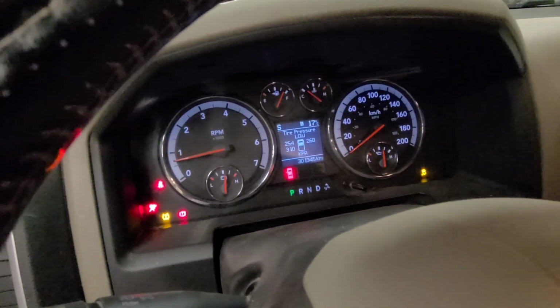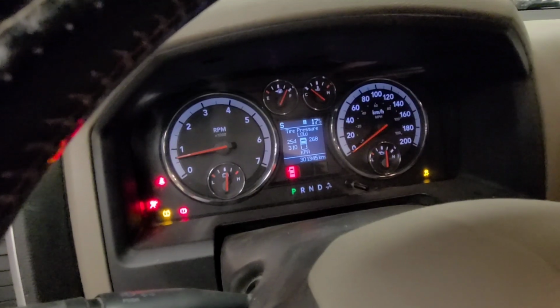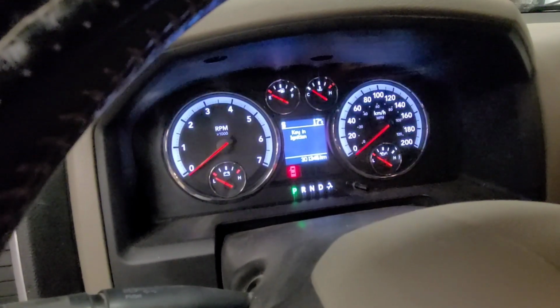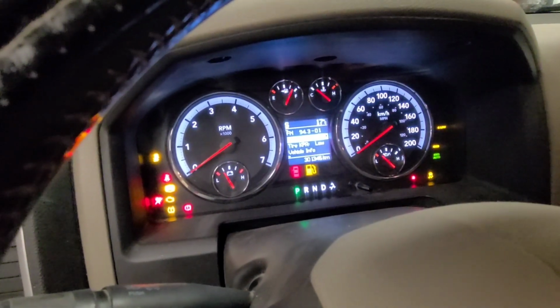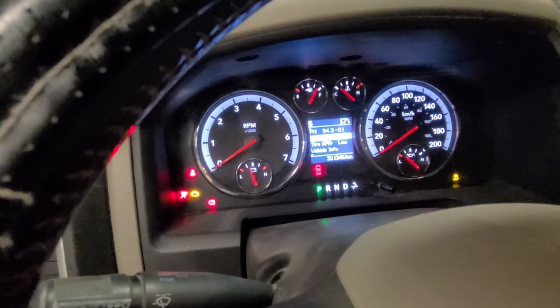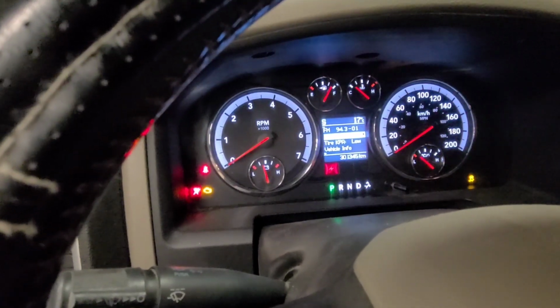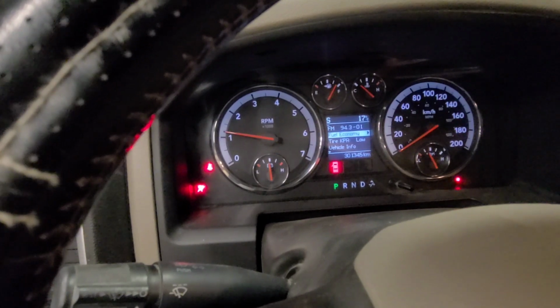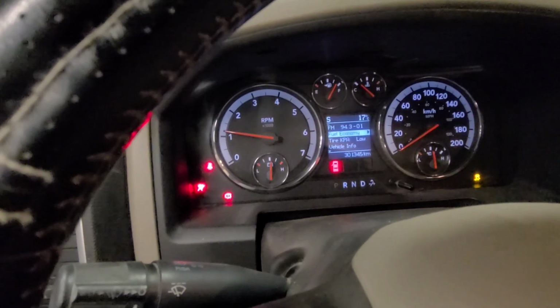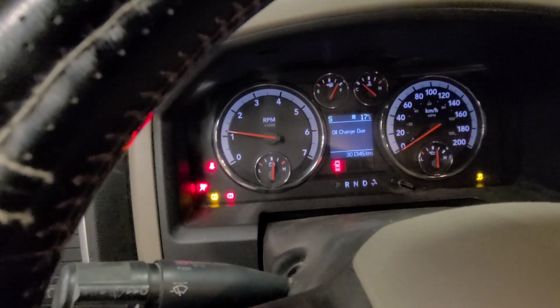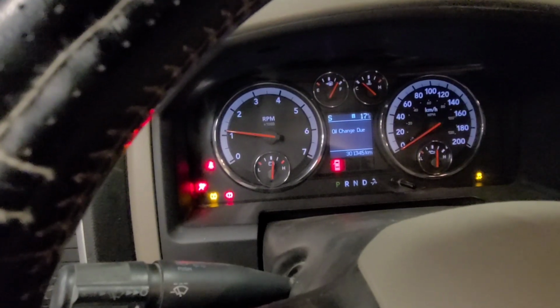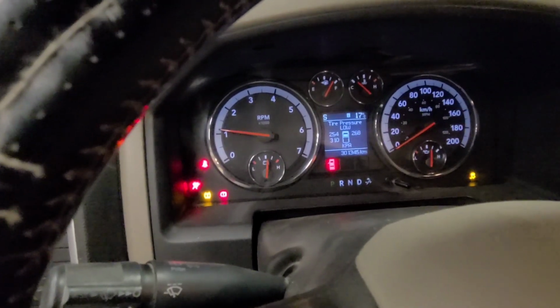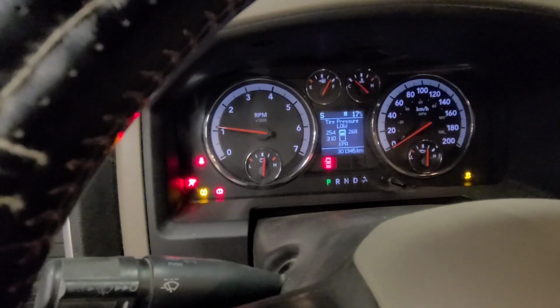He says the check engine light was on, but I don't see it on now. Let's make sure it works. Yeah, there it is, above the tire pressure sensor light. And it's due for an oil change. So let's scan it and see what codes it has to offer.